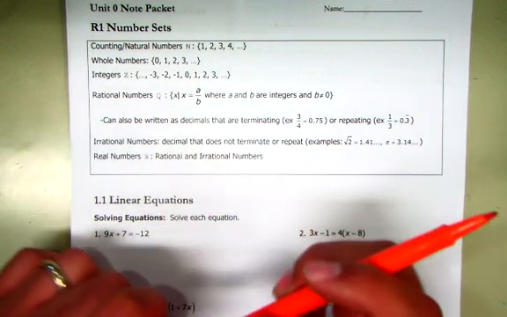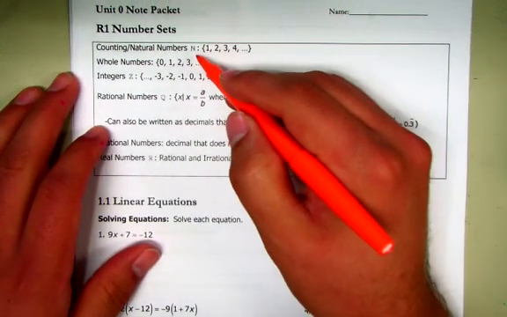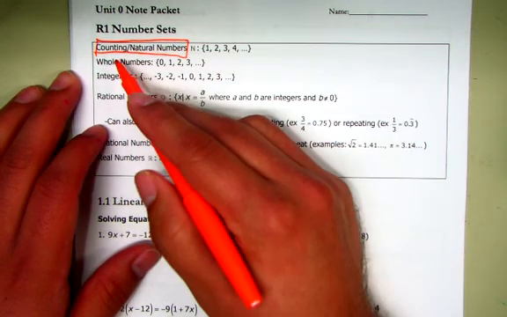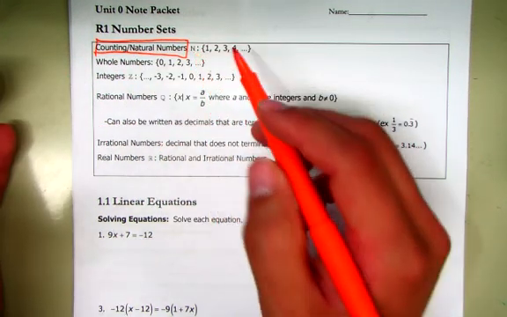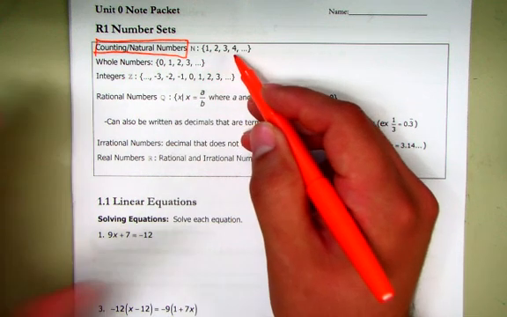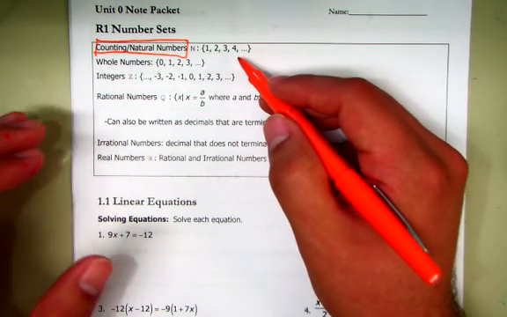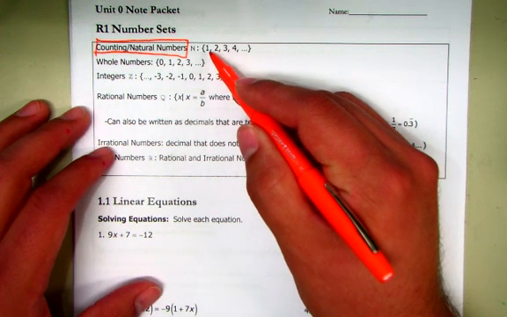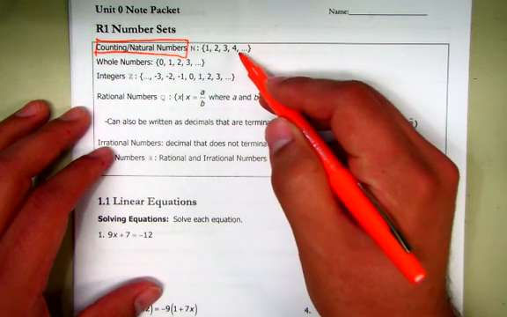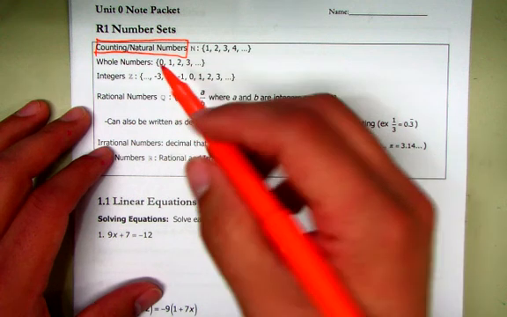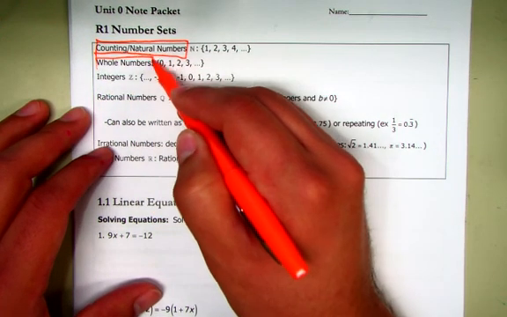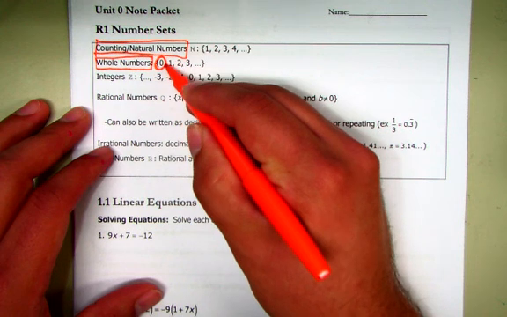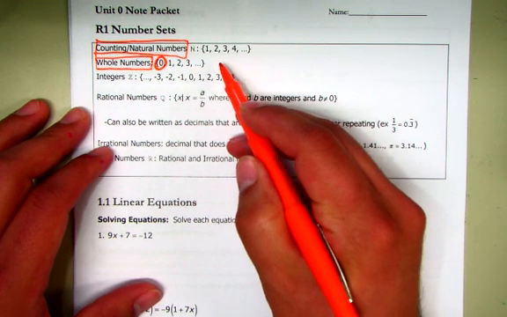But more specifically, they have specific examples here for counting or natural. If you remember the word counting and think about how you start to count, 1, 2, 3, 4, and so on, you never count by saying 0, 1, 2. That's your counting or natural numbers, okay? So 1 and higher, no decimals, no fractions, okay? Whole numbers. Well, the only difference between whole numbers and counting or natural numbers is this 0 here. So we still have everything we had before, but now we're adding 0.